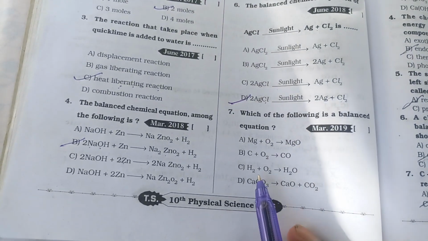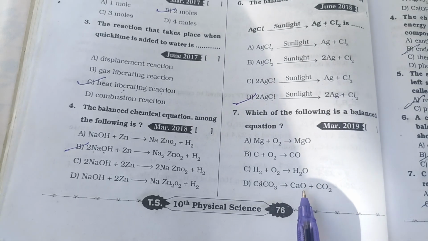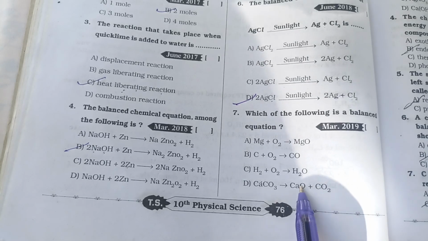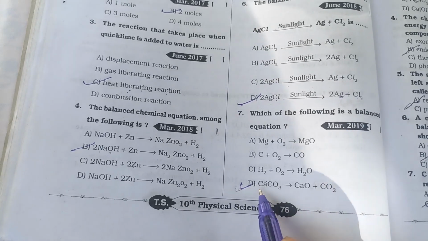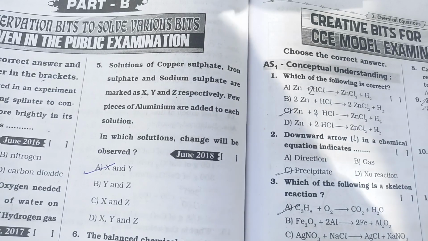You have to see. Calcium is here, oxygen is 2 and here 2, here 1 and here 2, so this is 3, and calcium here. So this is option D. Option D is the balanced chemical equation. Let us see now.